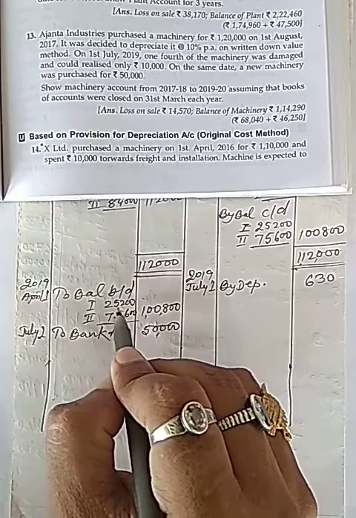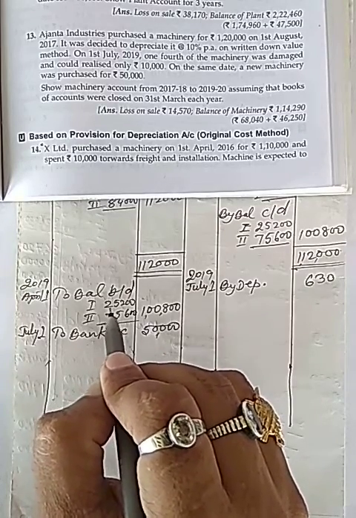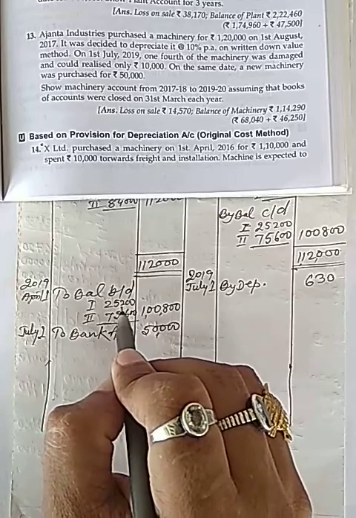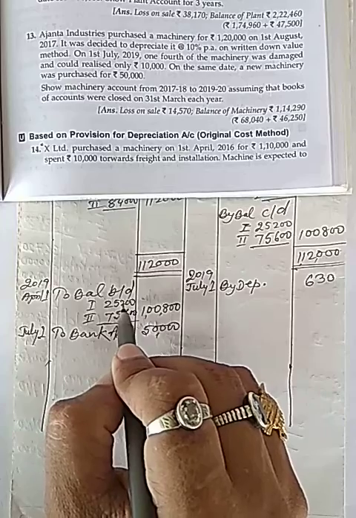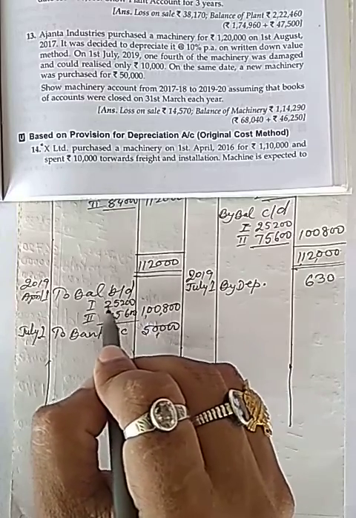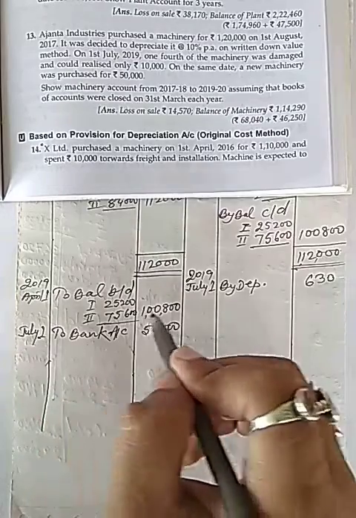Therefore we have calculated 1/4 of 2,520 because depreciation will be 2,520 on first part at the rate of 10%.